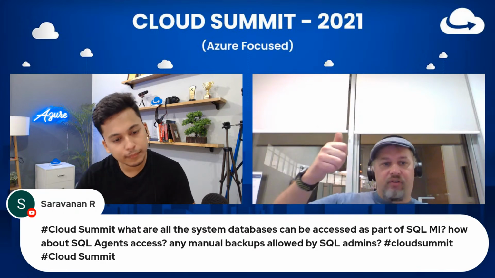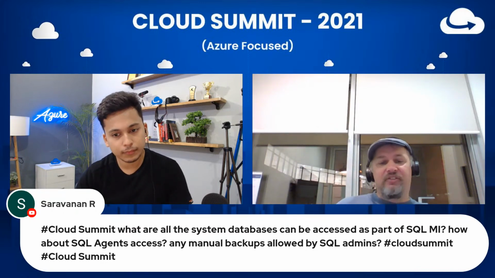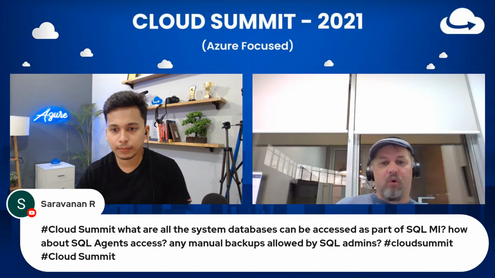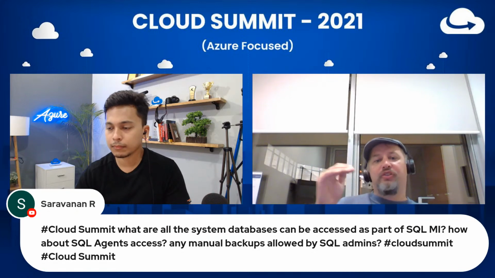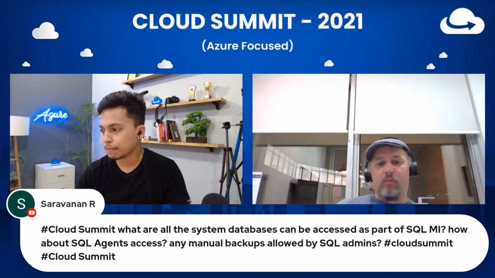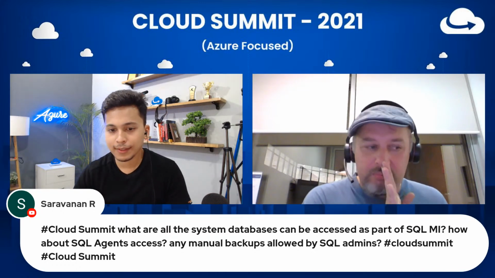Okay. SQL Agent is great. We listed some limitations, but they're minor. Most of your workload will just work. Manual backups were mentioned as well. You just use your own TDE encryption key, and you can take the manual backups. I would suggest monitoring them.